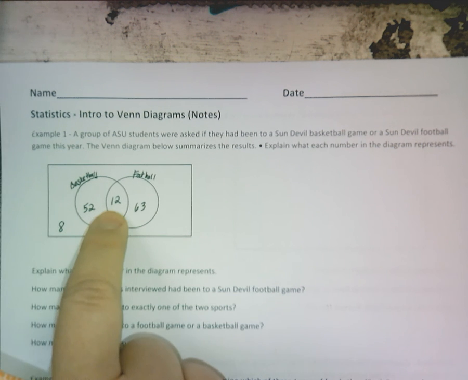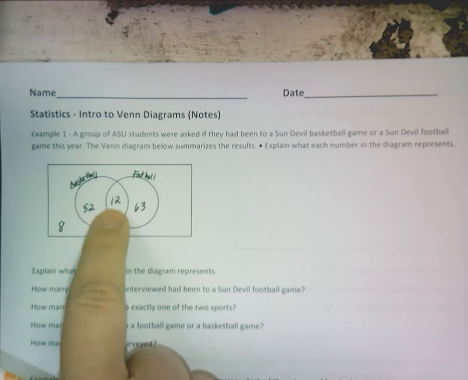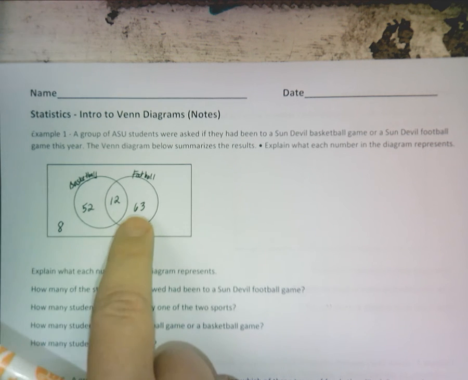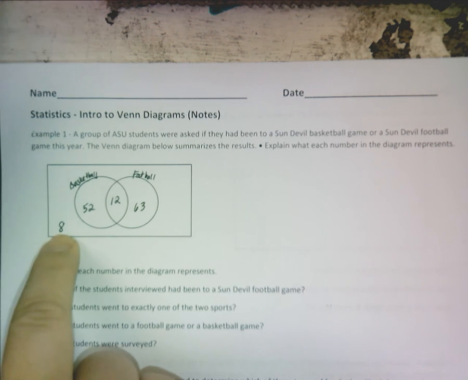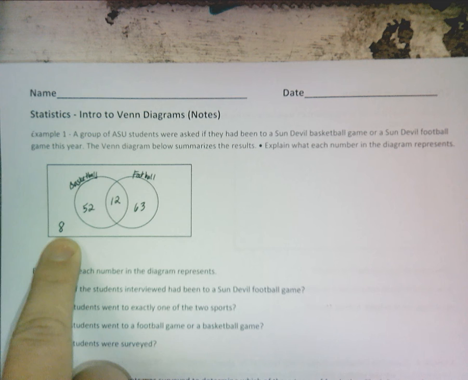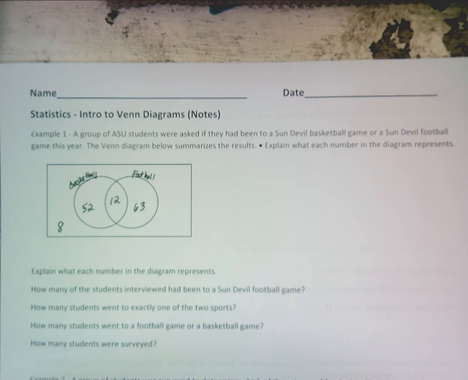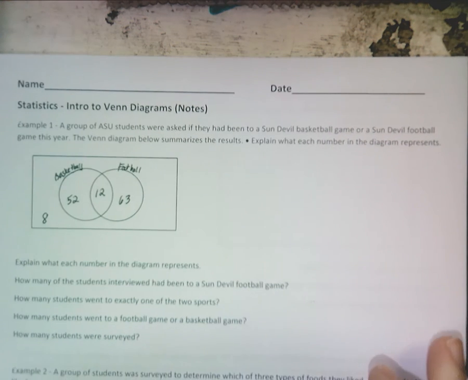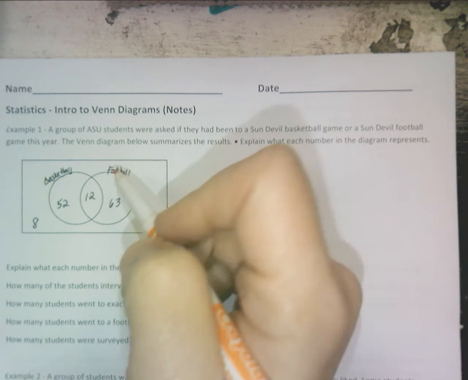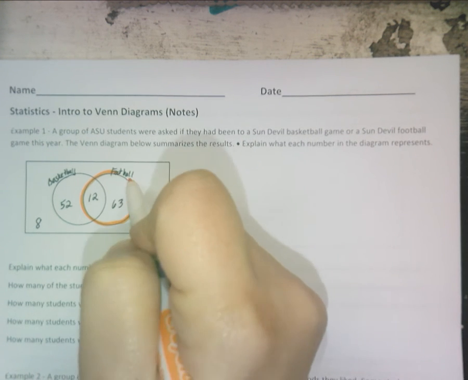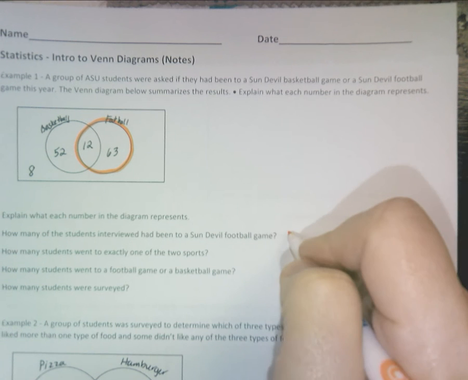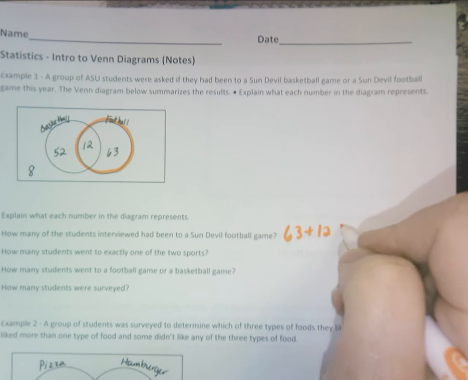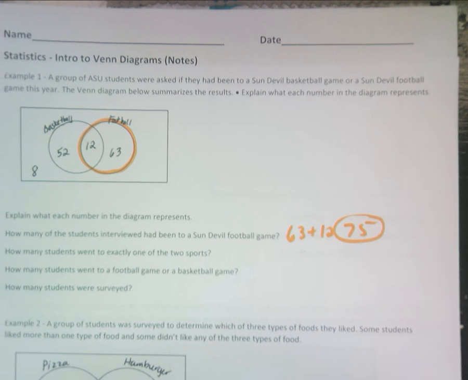These 12 people represent people who saw basketball, and they also had to see football. They had to do both. These 8 people would be, I didn't watch basketball or football. I went and did baseball, something like that. Okay, so how many of the students interviewed had been to a Sun Devil football game? All they had to do was go to a football game, meaning all they have to do is be a part of this circle right here, the football circle. So that would be 63 and 12, which is 75.